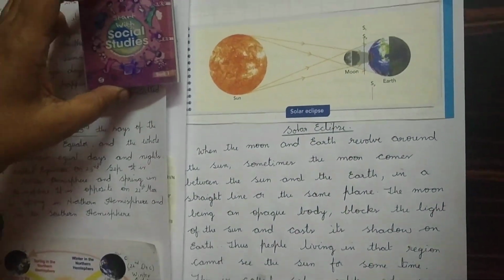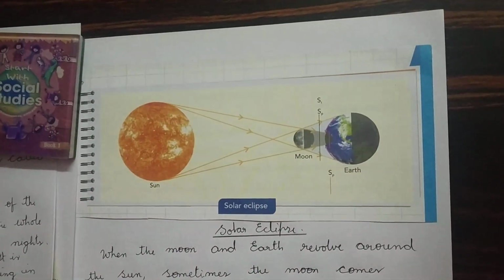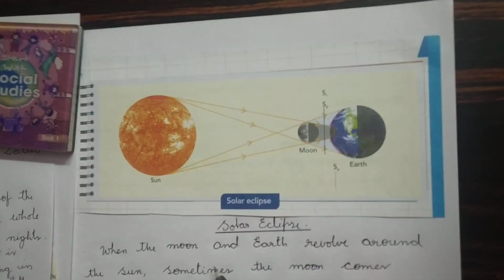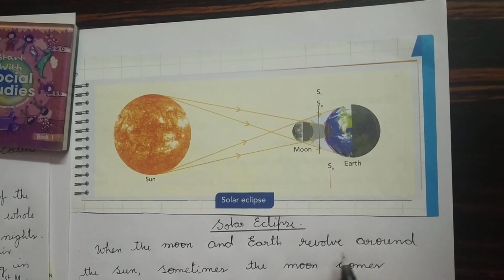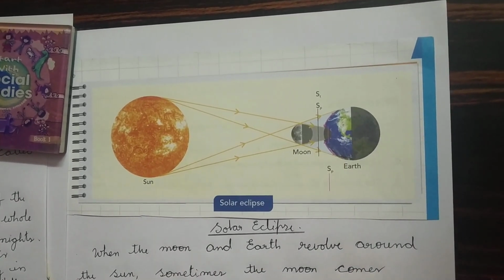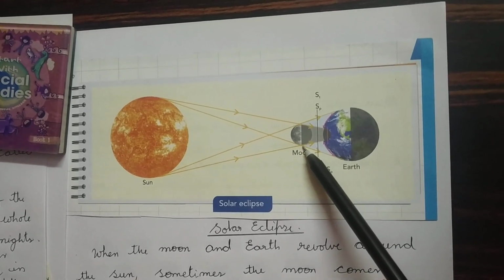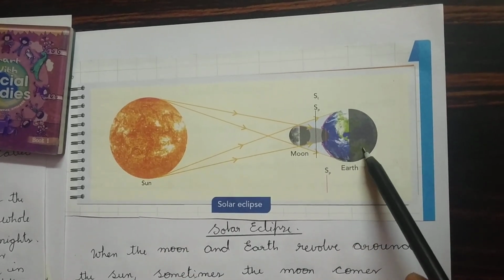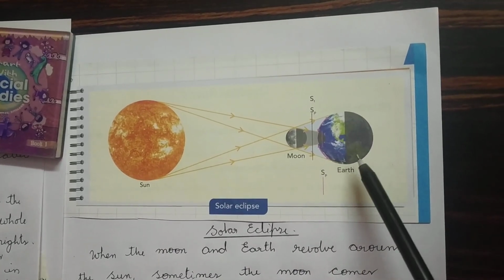Next, solar eclipse. When the moon and earth revolve around the sun, sometimes the moon comes between the sun and the earth in a straight line or the same plane.